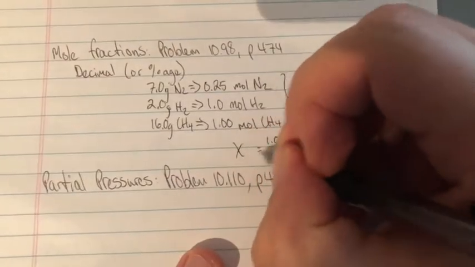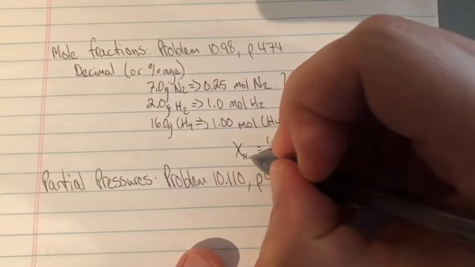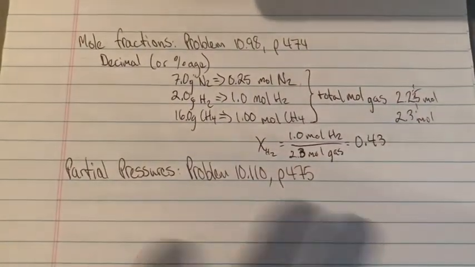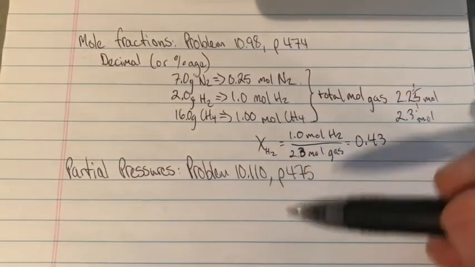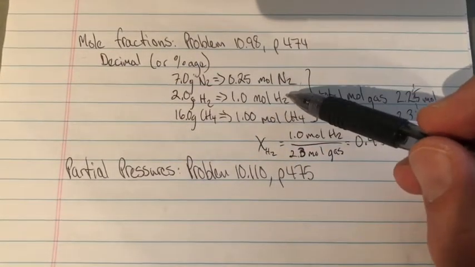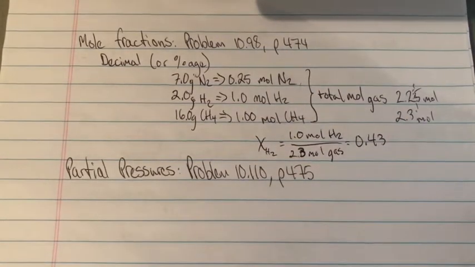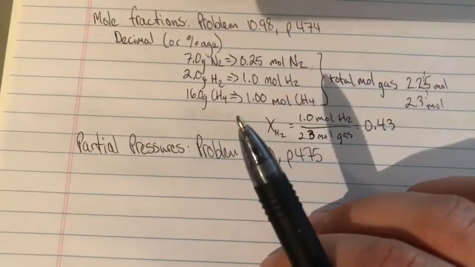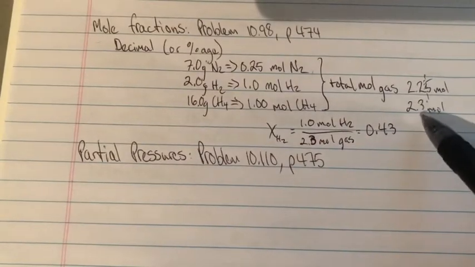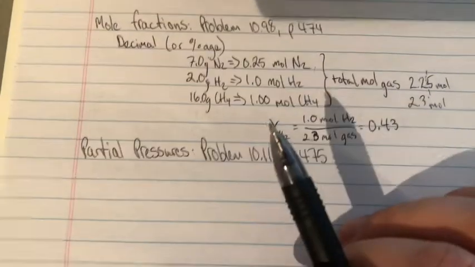That would be expressed as X H2, this kind of funky looking X that you see right here. So XH2 plus XN2 plus XCH4, that's all going to sum up to 1. So 2.3 moles of total gas is going to be quote unquote 100%.